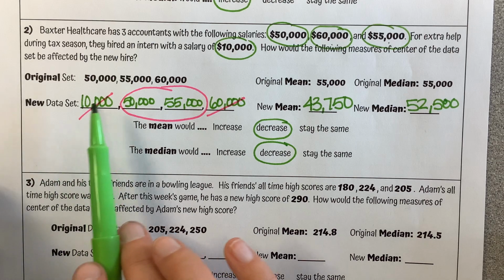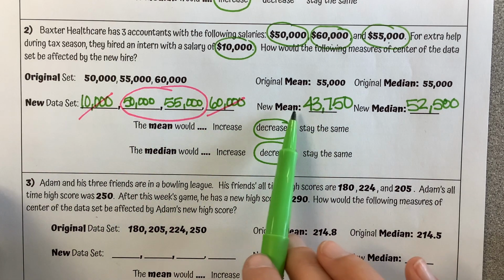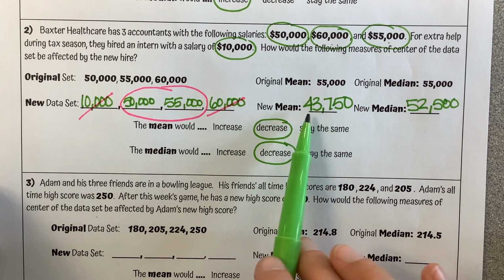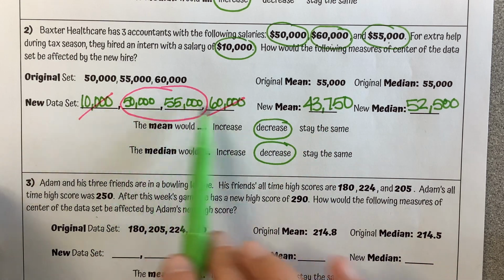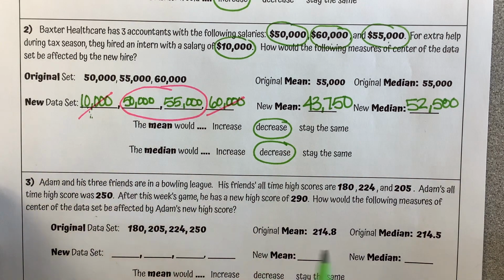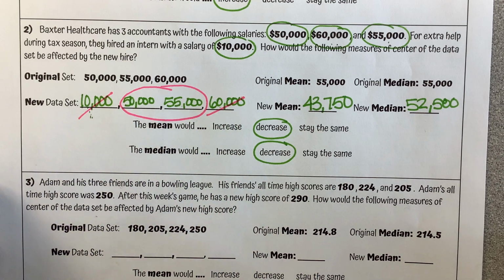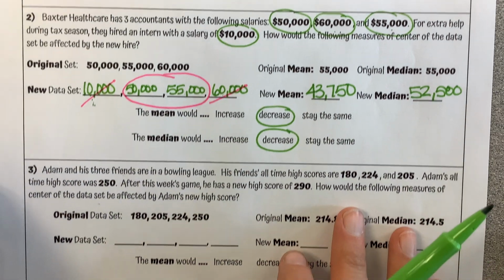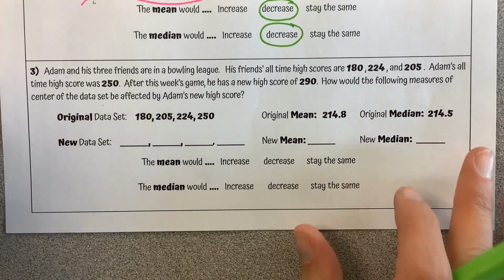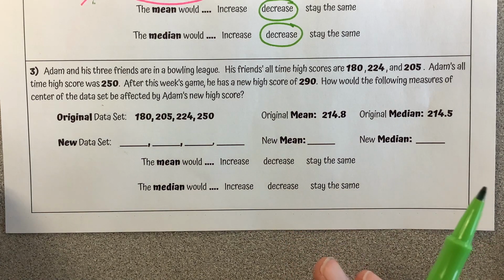So this value of 10,000 really affects the mean because if we look at it, this is saying that the average salary is 43,000, but 3 of the 4 make more than that. So this extreme outlier brought the average pay down to less than what the majority of people make, which isn't really an accurate depiction. And then last one, Adam and his 3 friends are in a bowling league.